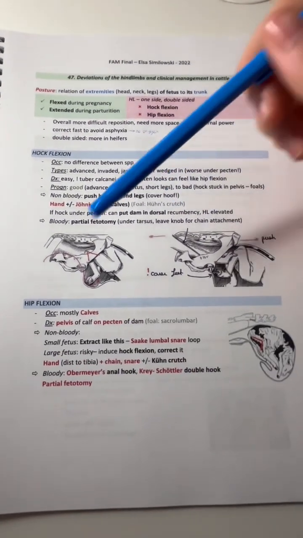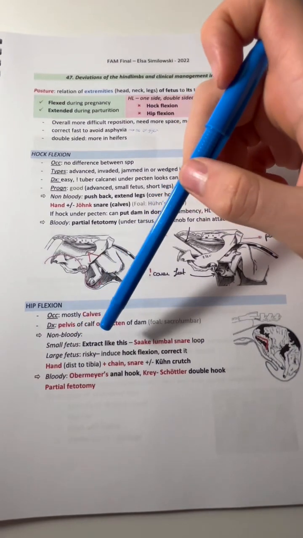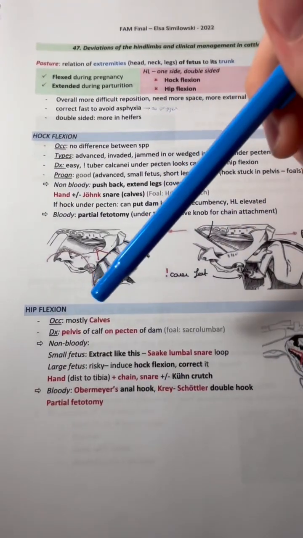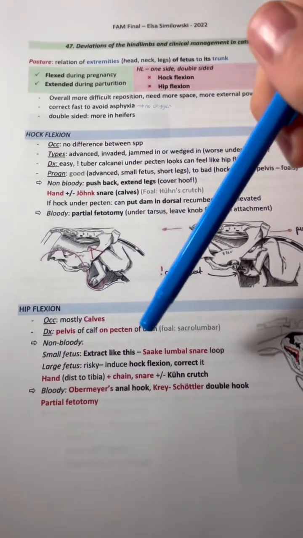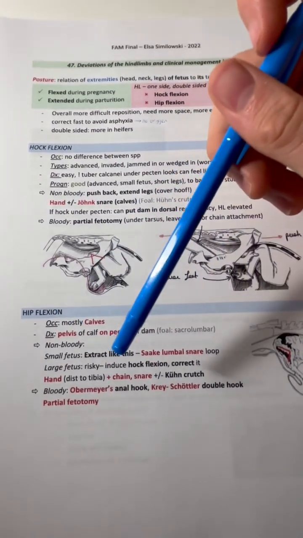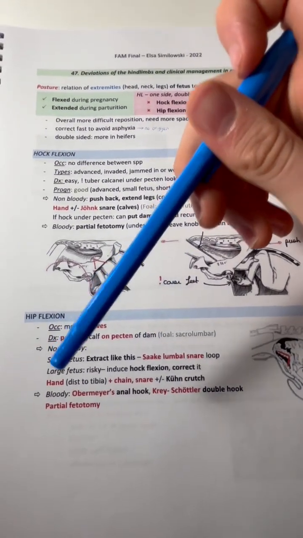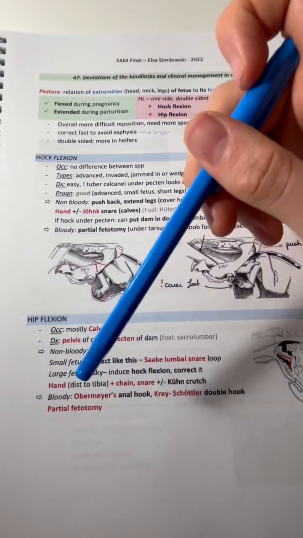For hip flexion, it occurs mostly in calves. For the diagnosis, the pelvis of the calf is on the pecten. For the non-bloody method, if it's a small fetus, you can extract it using a Sake lumbar snare. Or you can use your hand or a chain or another type of snare. Using the bloody method, you can do a partial fetotomy or the Obermeyer ankle hook.